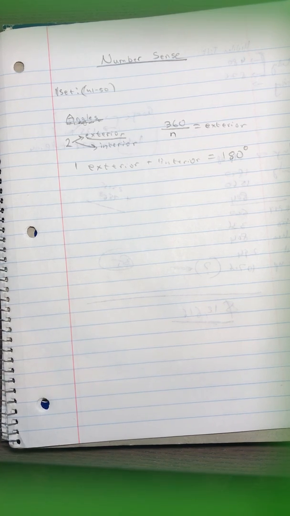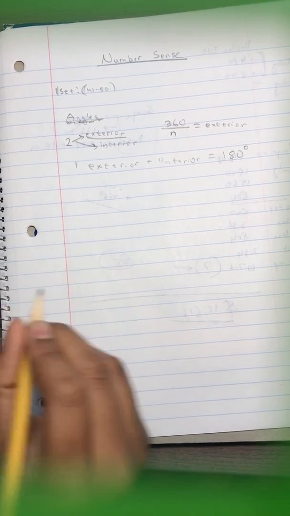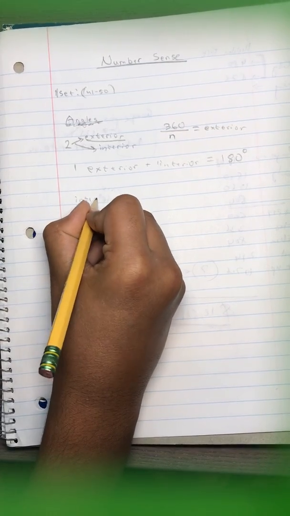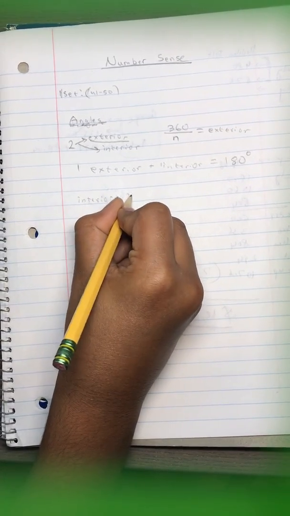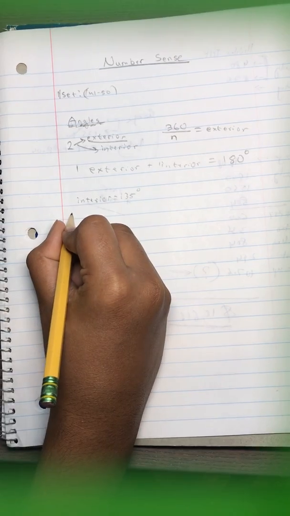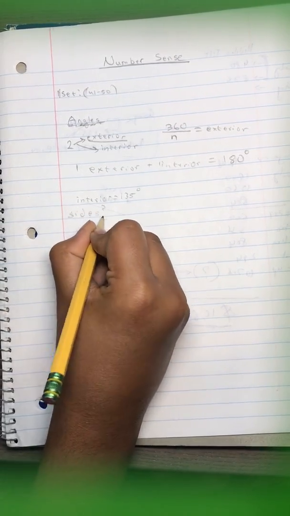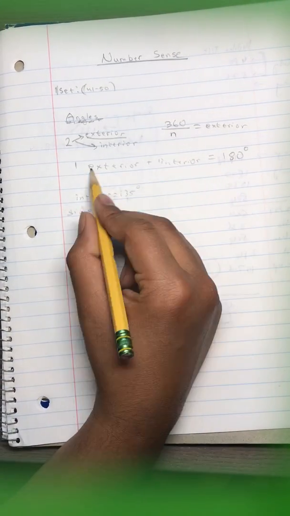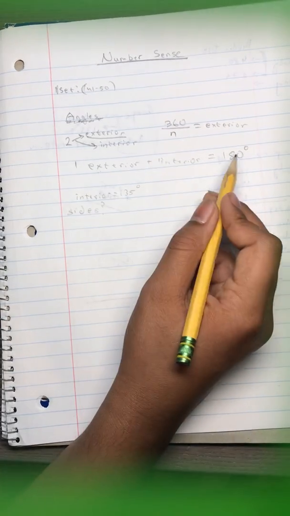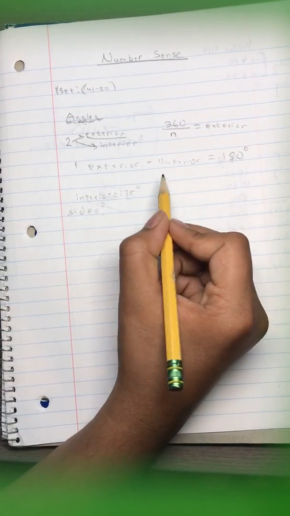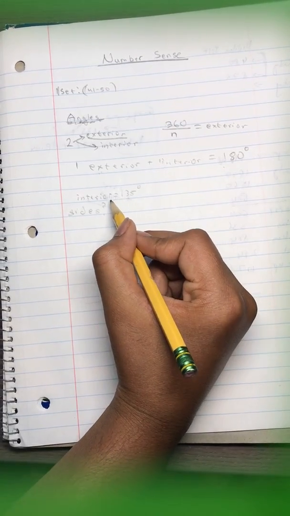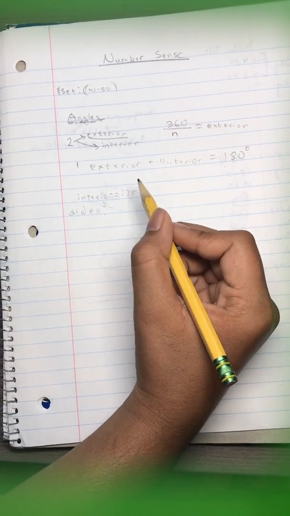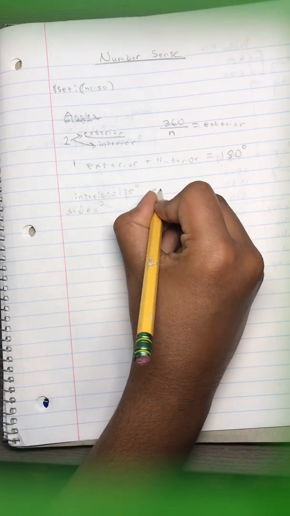So using this knowledge, TMSCA sometimes gives a question that says, well, if the interior angle is equal to 135 degrees, how many sides does that polygon have? To use this, we have to figure out what the exterior angle is, and we can use the thing that exterior plus interior is 180. So because the interior is 135 degrees, the exterior has to be 45.